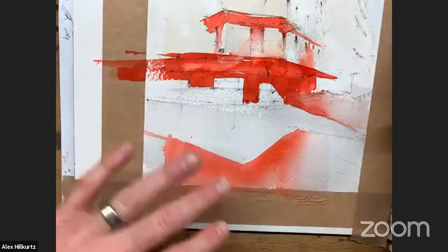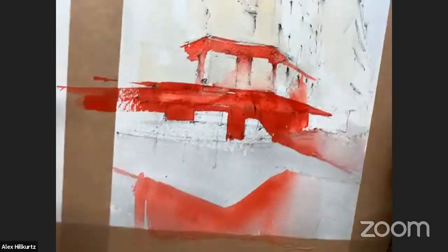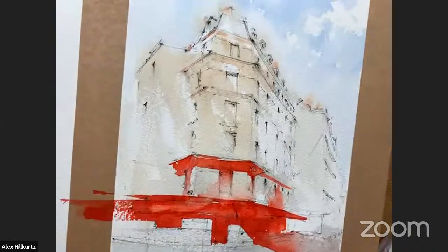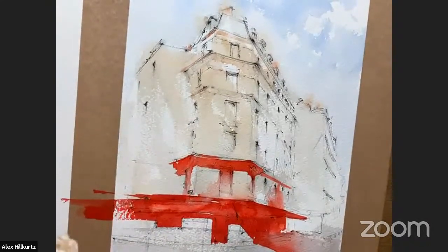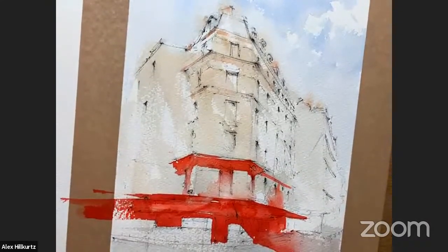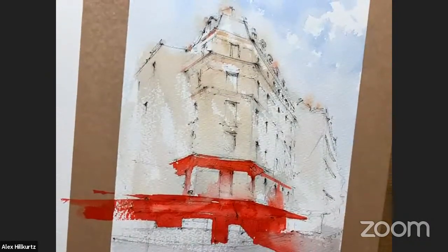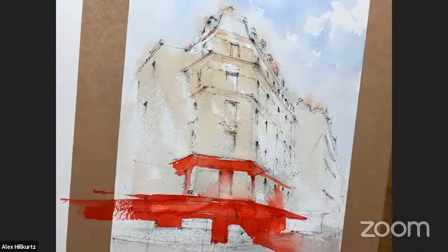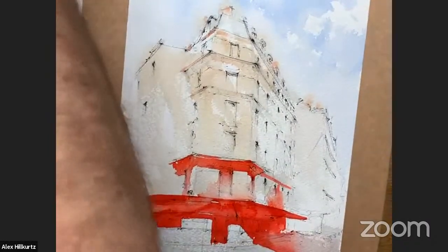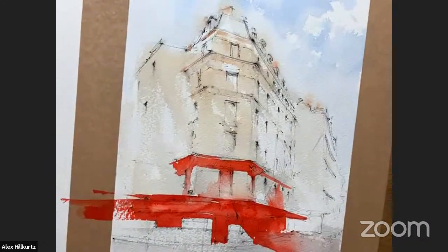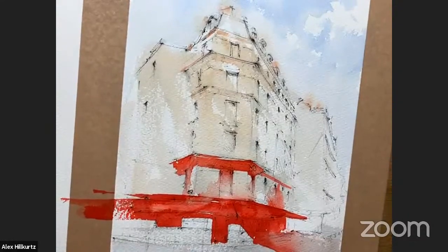So I'm gonna leave this alone. It's gonna dry for a little while. And so while that's happening, I'll come back up and concentrate a little bit on the roof line and some of the other parts of this building. And I am going to, suddenly all my water is red. So I gotta switch out some water. I've got plenty. All right, so I'm gonna mix up a nice blue-gray color for this roof.